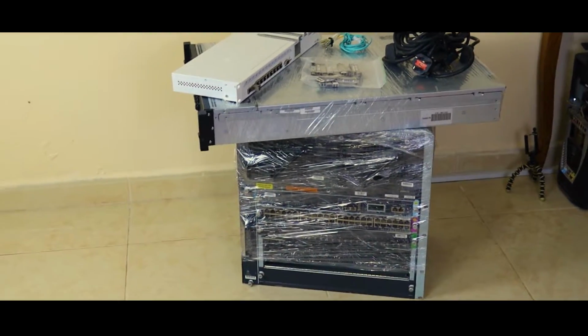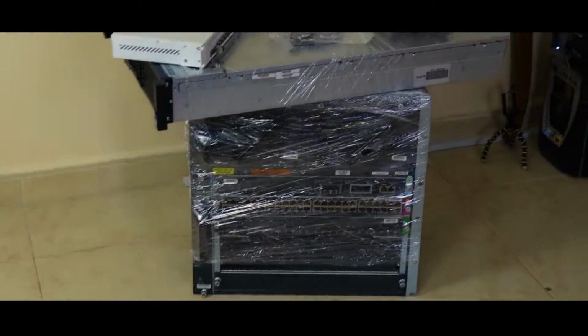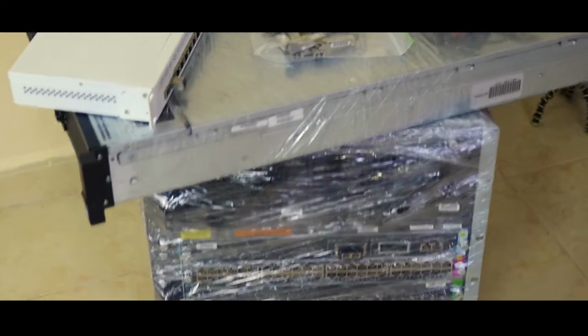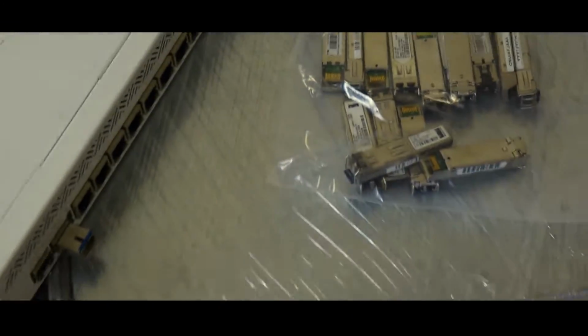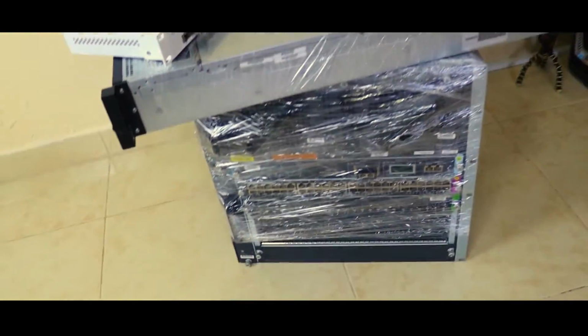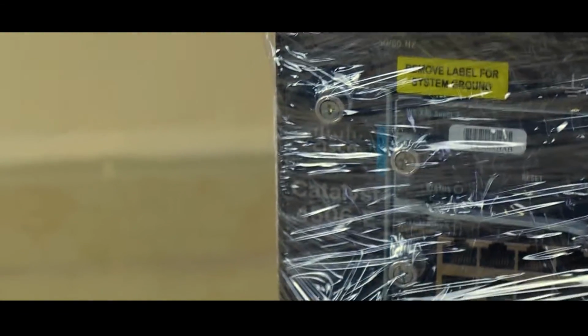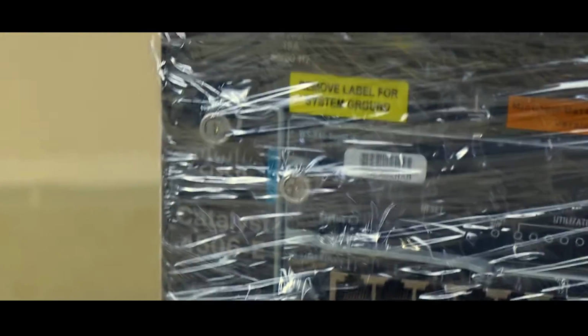Alright boys, we've secured the hardware. We've got what we needed. Cisco core switch. This will be a Cisco 4500 series core switch. If you can see, it's still wrapped. I'm just going to unwrap it.